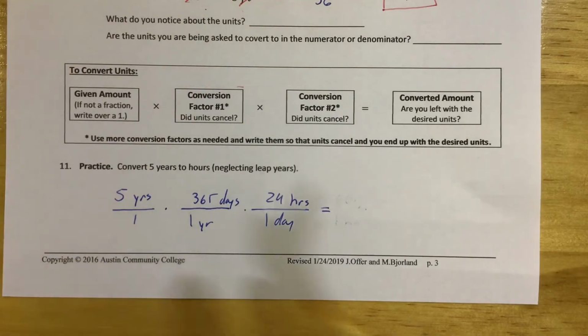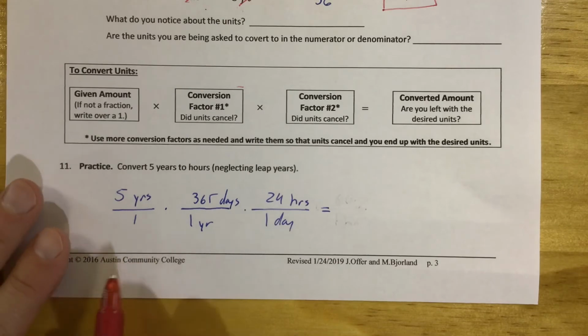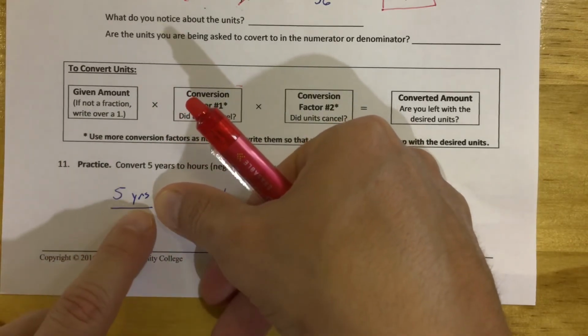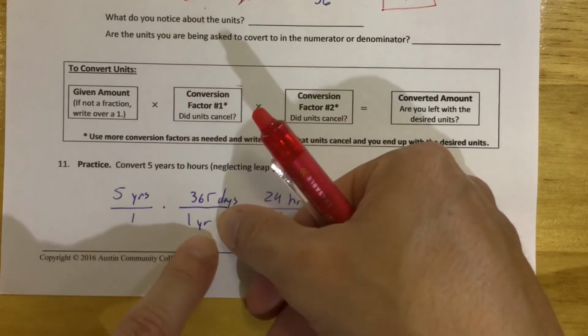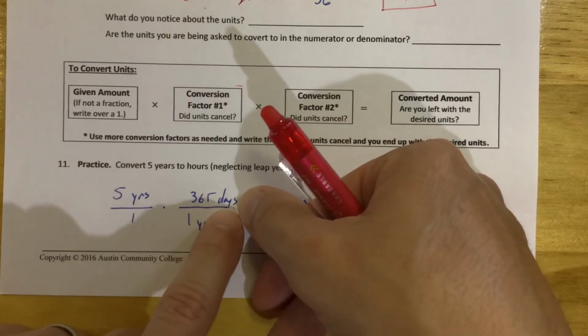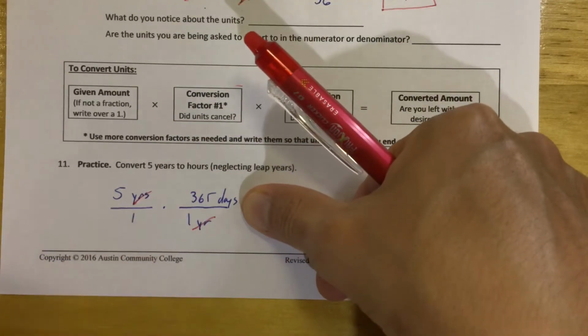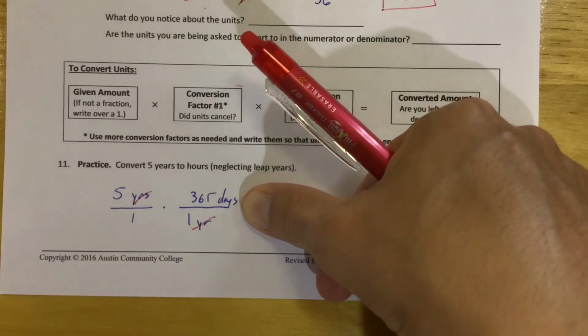Well, a string of multiplying fractions, I should say. We actually begin with 5 years. We're going to convert 5 years into days first. We're going to put years on the bottom, 365 days on the top. Years are going to cancel, and you've got 5 times 365, which is your number of days in 5 years.